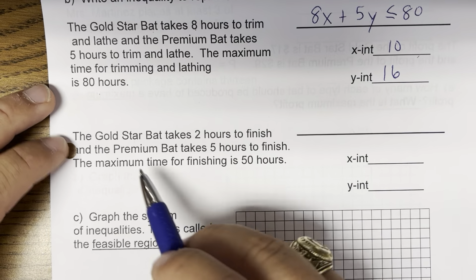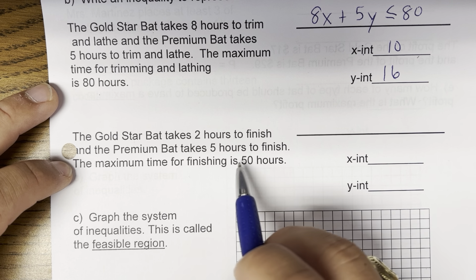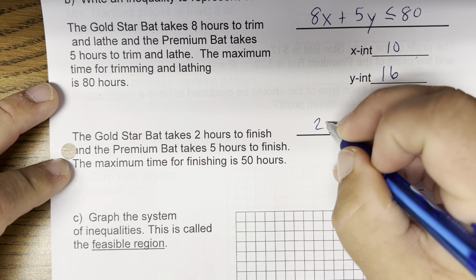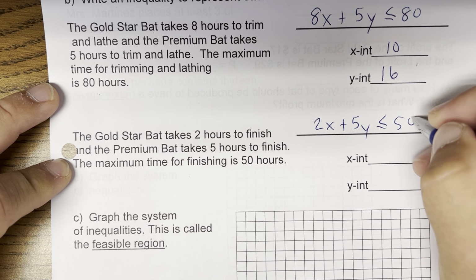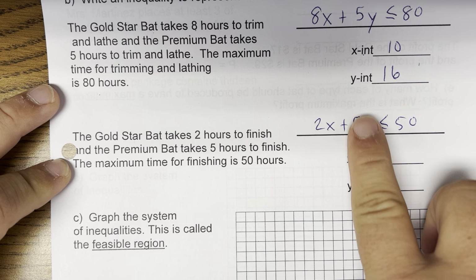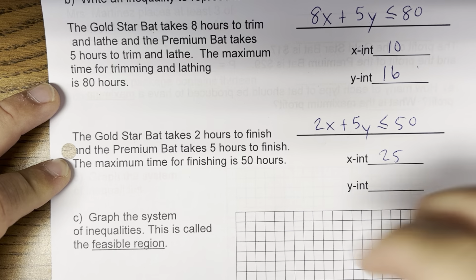Then for my next one, I've got the Gold Star bat takes 2 hours to finish, and the Premium bat takes 5 hours to finish. The maximum time is 50 hours. So 2X plus 5Y has to be less than or equal to 50. We'll do the same thing. Divide by 2, that's 25. Divide by 5, that's 10.